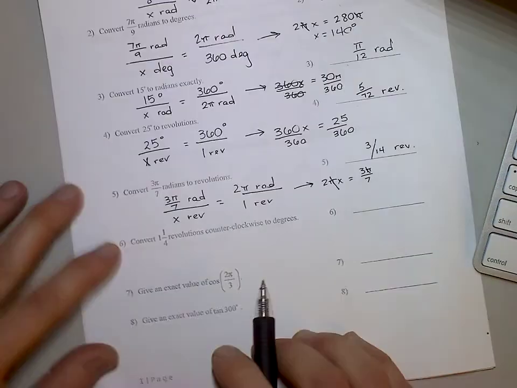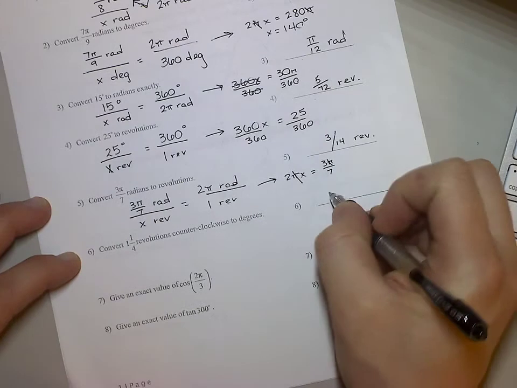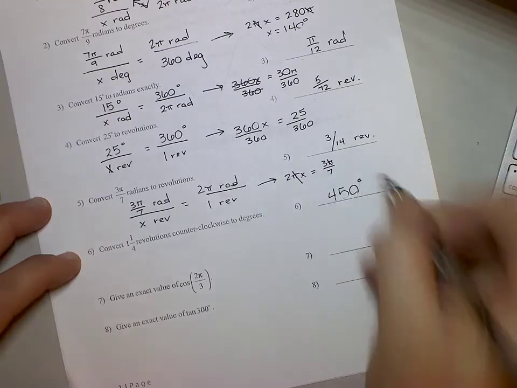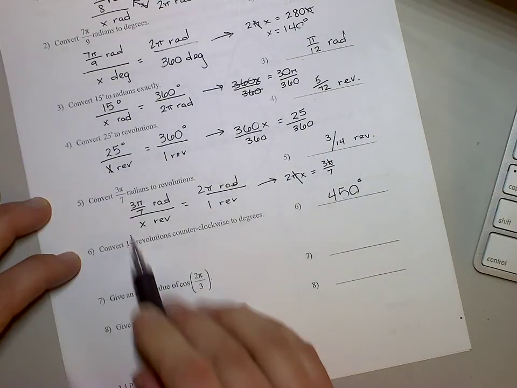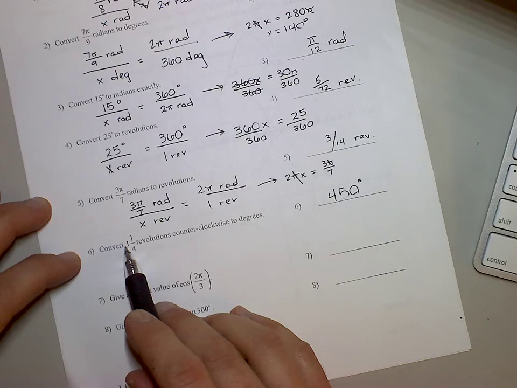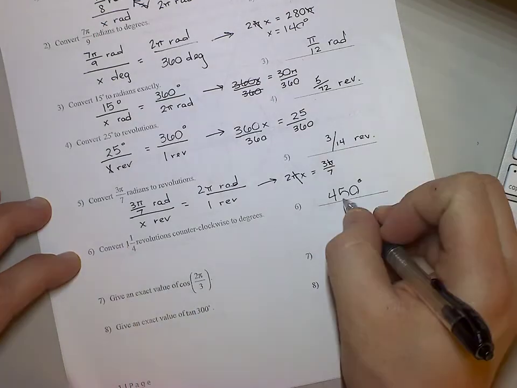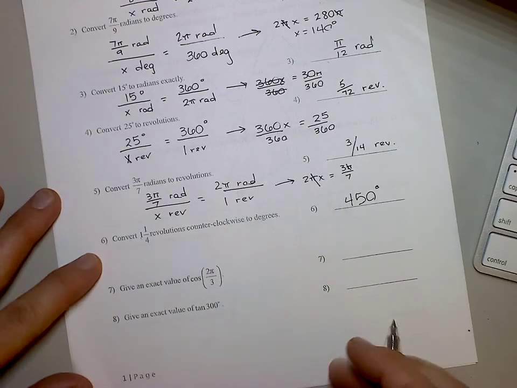Okay? 1 1/4 revolutions to degrees, that's 450 degrees. Once around the circle is 360, 1/4 of that is 90. 360 plus 90 is 450 degrees. Number 7, exact value of cosine of 2 pi over 3.